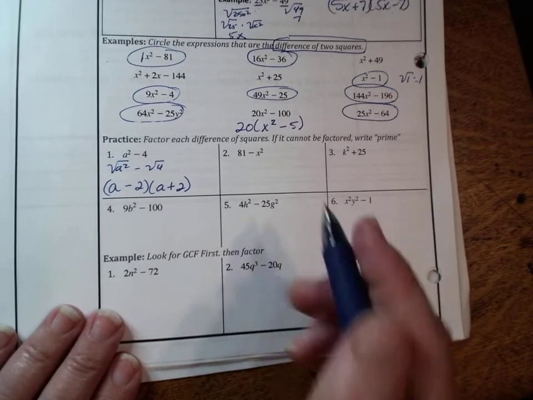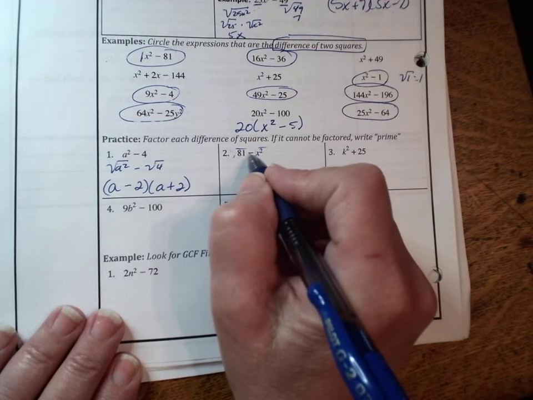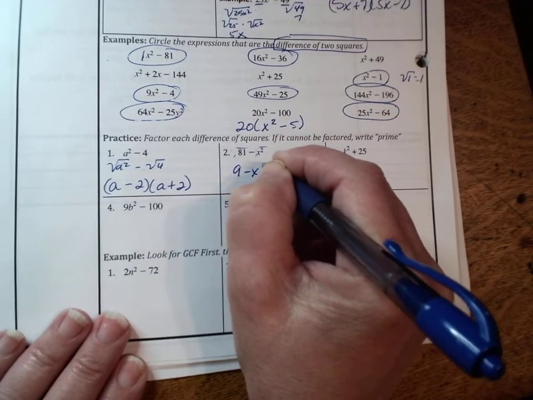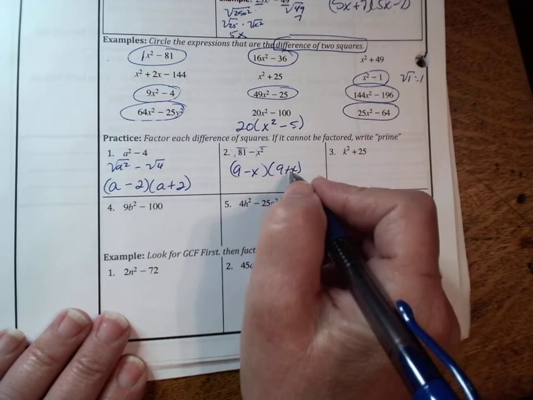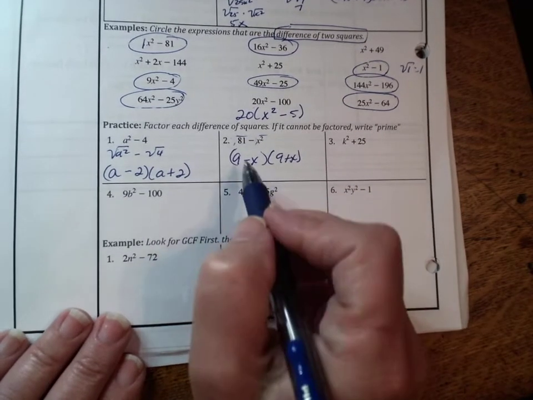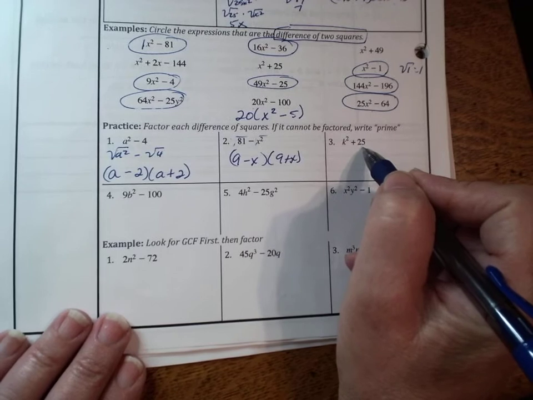Okay. Then square root of 81, that's 9, so that's a difference. So this is going to be 9 minus x and 9 plus x. Now if you want to rewrite it to where you have a negative x plus 9, that's fine. But don't make the 9 negative. Okay, now this is not. This is prime.